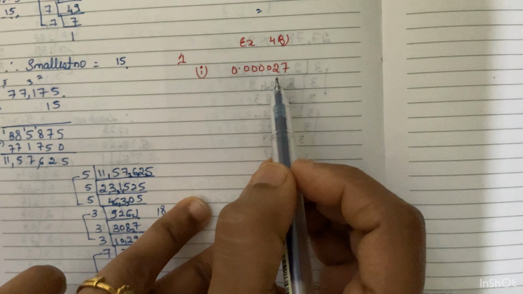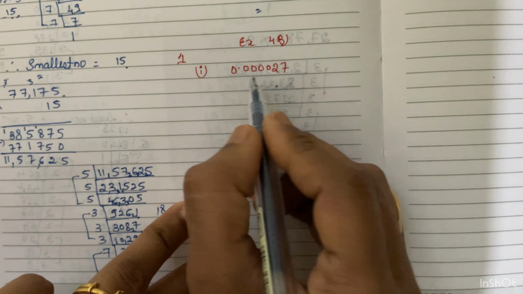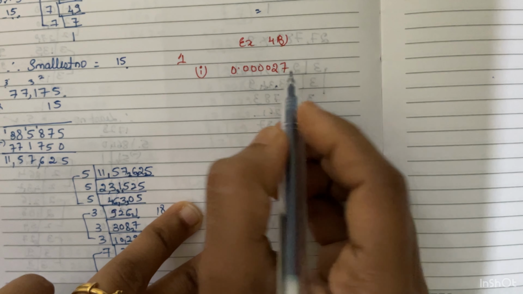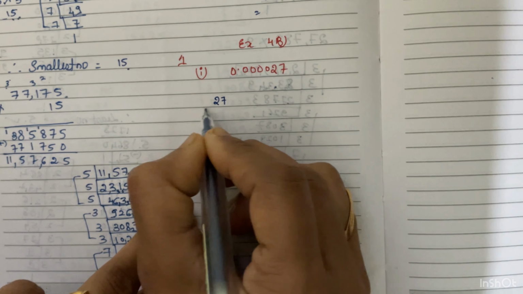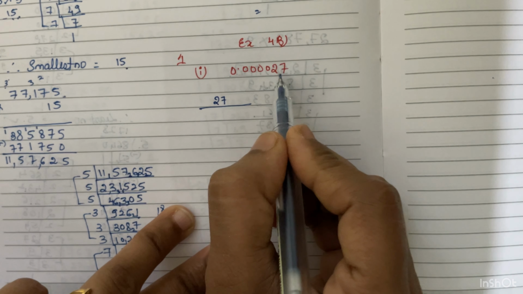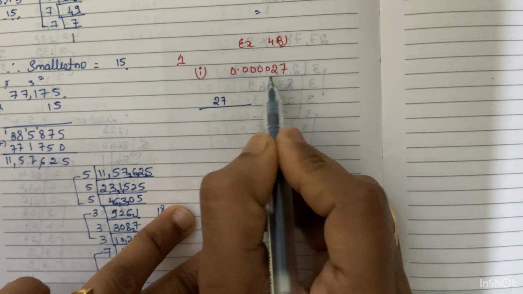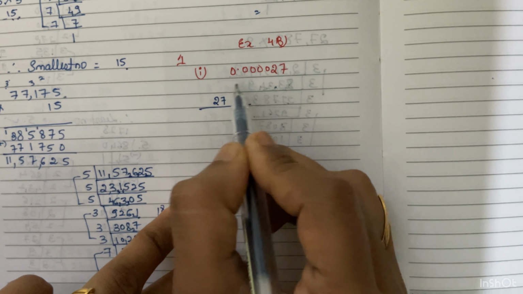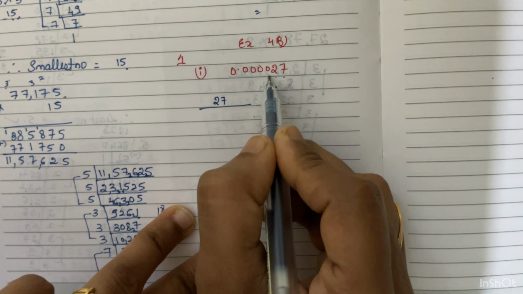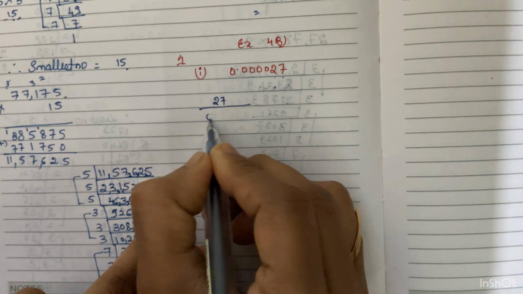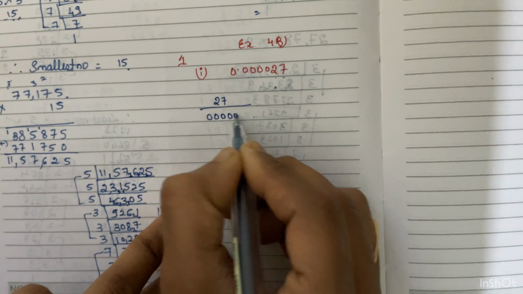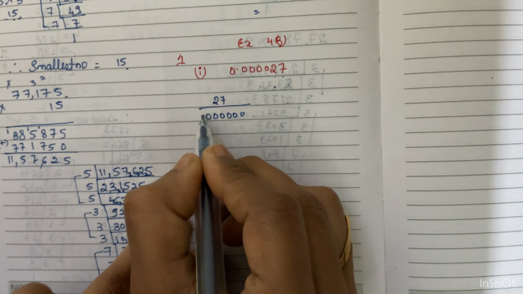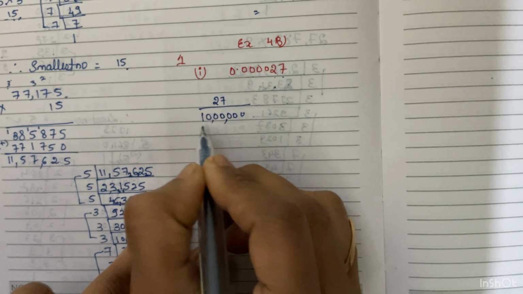Since the question is in decimal form, let me convert it to a fraction. In the decimal part, we have 27 as the number. Let me write it in the numerator, and for the denominator, we need to count how many digits are in the decimal part, including the zeros: 1 2 3 4 5 6. So I'm writing 6 zeros, and in place of the decimal point I'm going to write 1. So we found 10 lakh.